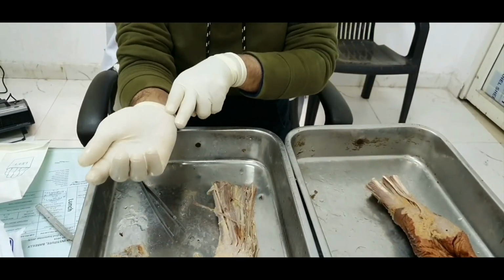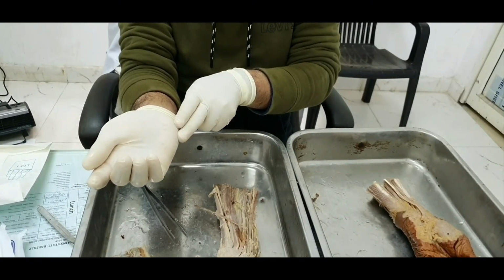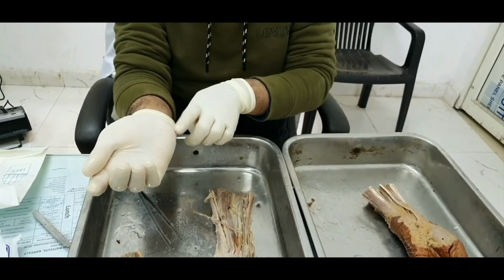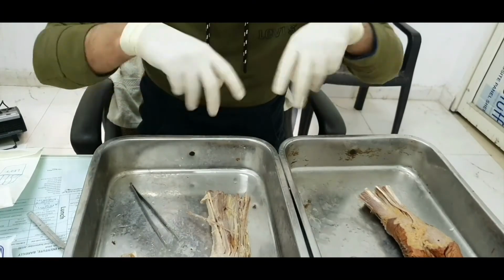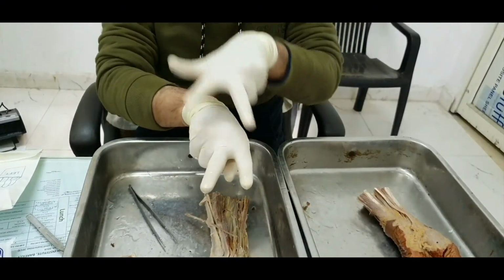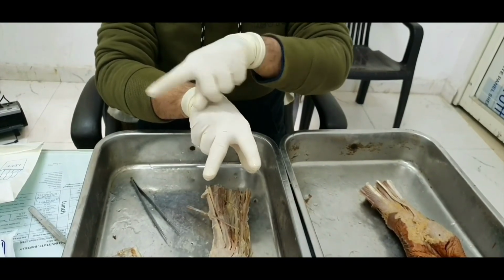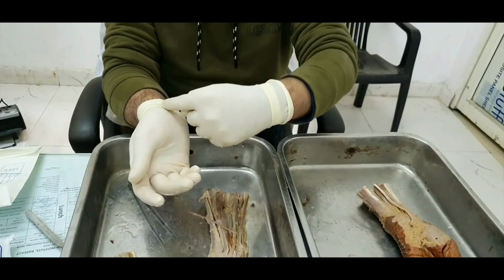Just remember the mnemonic: N for nerve, N for nearer to the pisiform. So the ulnar nerve is medial and the ulnar artery is lateral. Now, as I told you, like two forceps, this one is for nerves and this one is for arteries. So the radial nerve will be lateral and the radial artery will be medial.